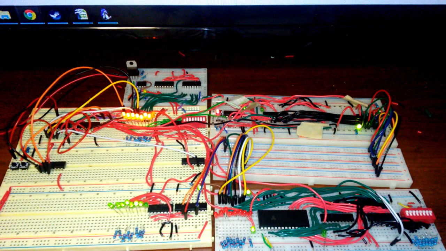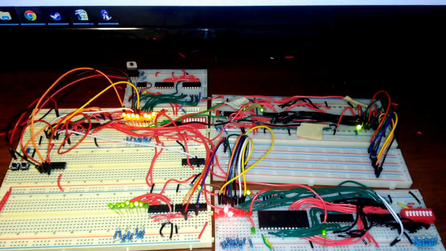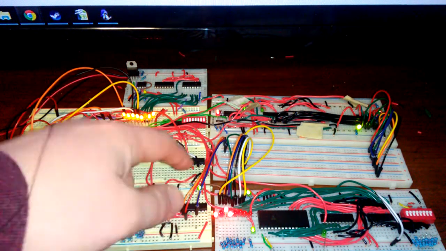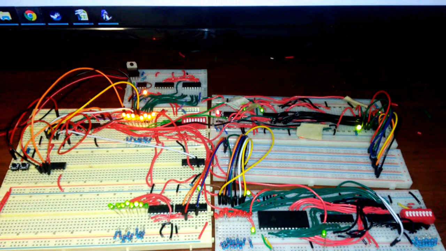What's happening is it is executing the jump command. So it goes to address 0, looks at the data at address 0, and it is a 0, and 0 is the command to jump unconditionally. So it loads that into command register A, which is right here. That light turns off every single time it loads something into command register A.